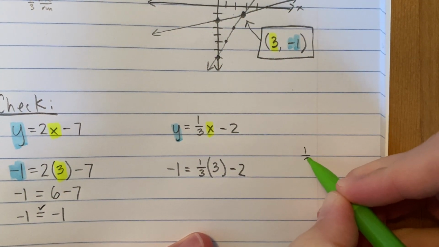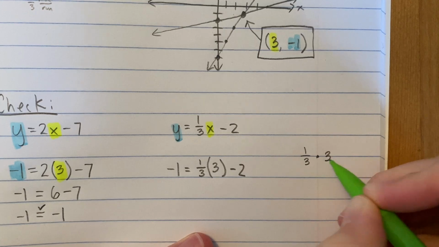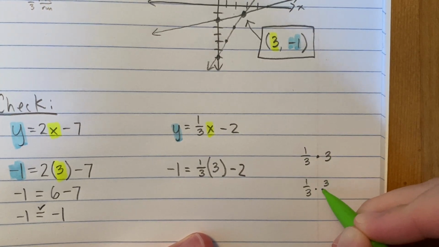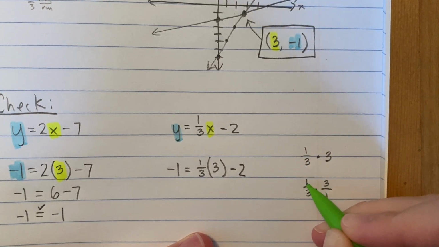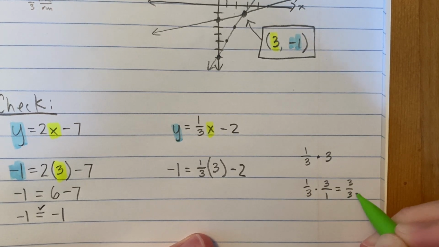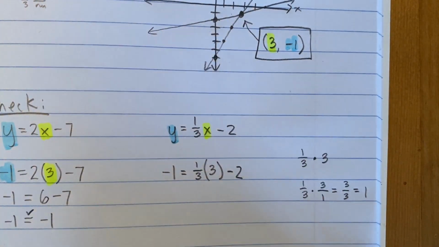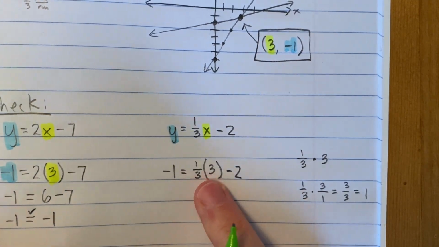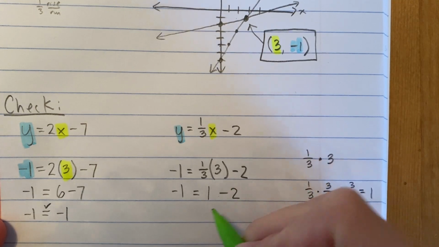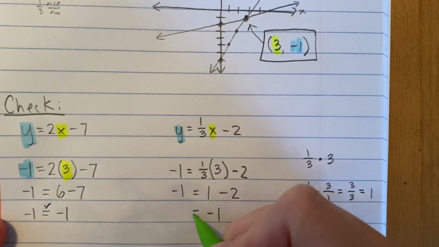That becomes 1/3 times 3/1, I made it into a whole number. I multiply across the top, which is 3, and across the bottom, I get 3. 3 divided by 3 equals 1. So 1/3 times 3 is 1. 1 minus 2 is -1.